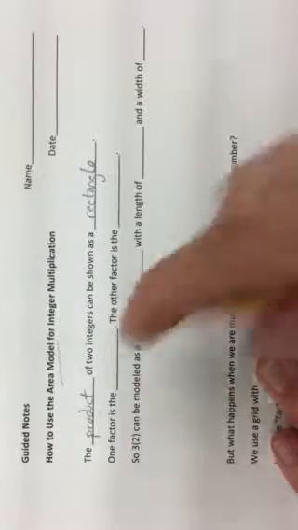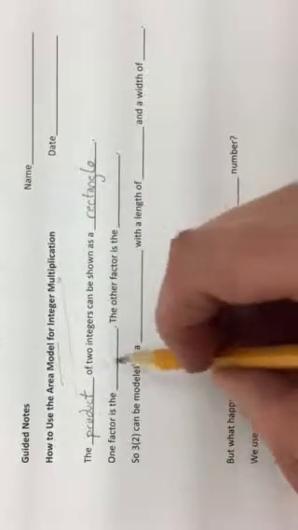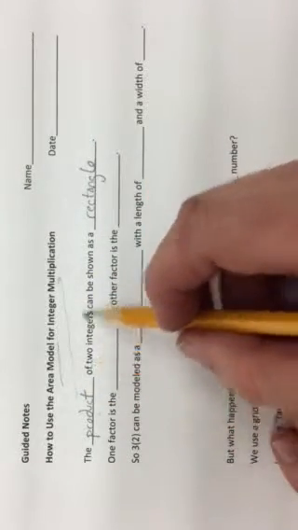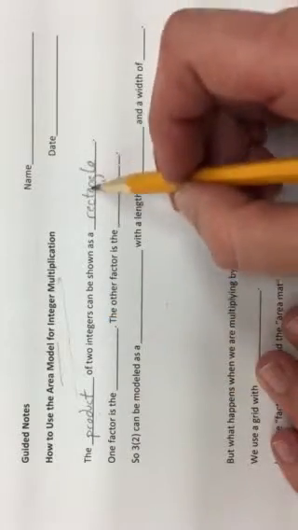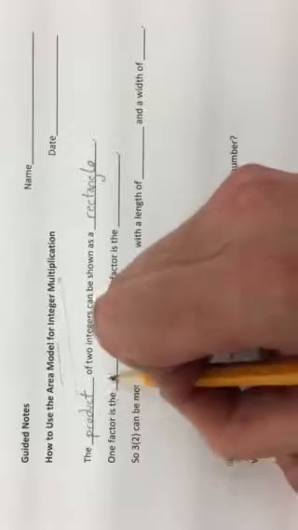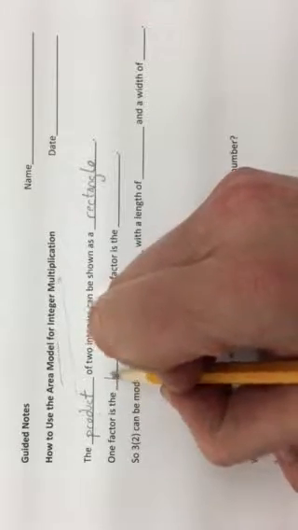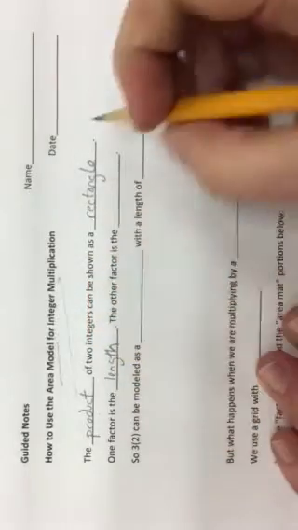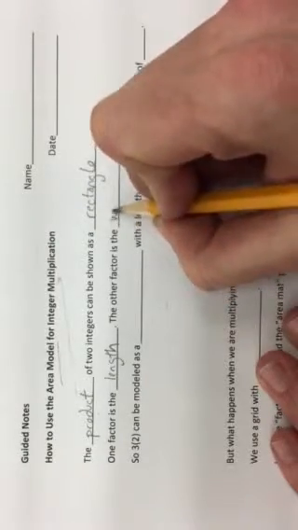That's what we're basing this whole idea on, is that anytime you're dealing with a product, which means you're multiplying, you can represent that product by making a rectangle. So one factor, one of the numbers you're multiplying by, is the length, and the other factor is the width.